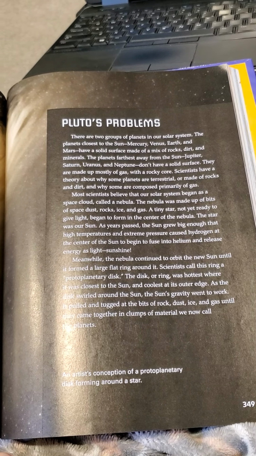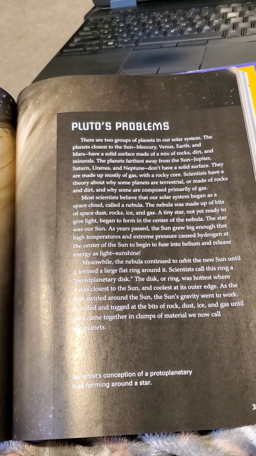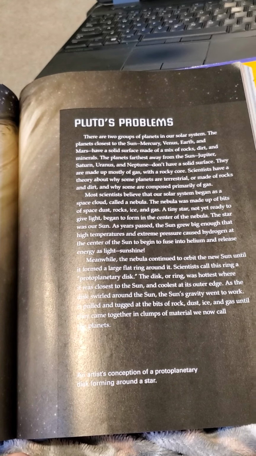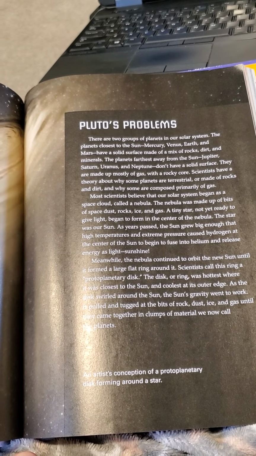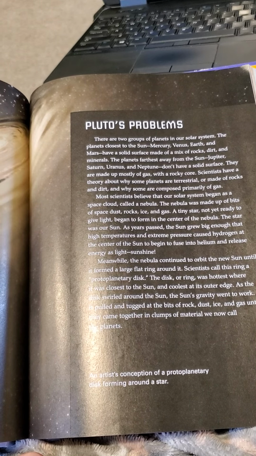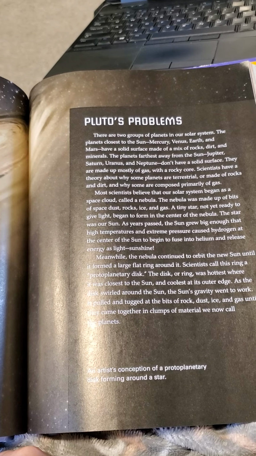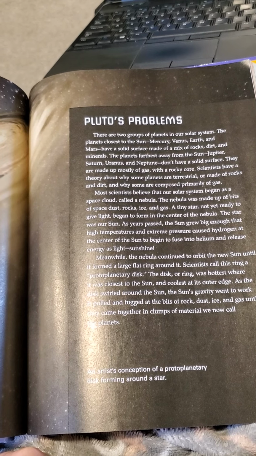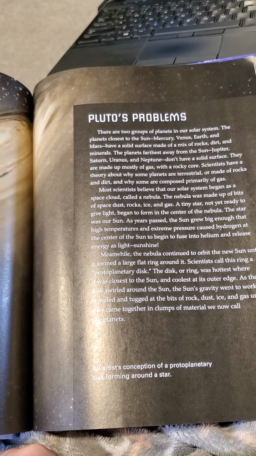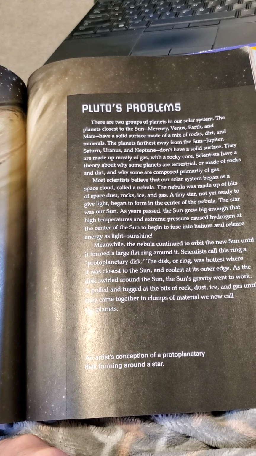The planets closest to the sun, Mercury, Venus, Earth, and Mars, have a solid surface made of a mix of rocks, dirt, and minerals. The planets farthest away from the sun, Jupiter, Saturn, Uranus, and Neptune, don't have a solid surface. They are made up mostly of gas with a rocky core. Scientists have a theory about why some planets are terrestrial, or made up of rocks and dirt, and why some are composed primarily of gas.